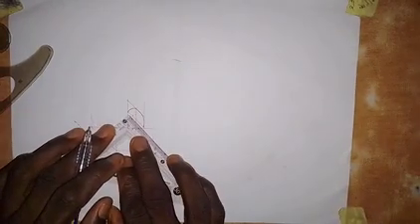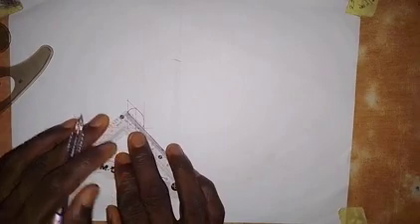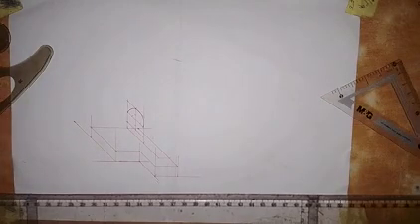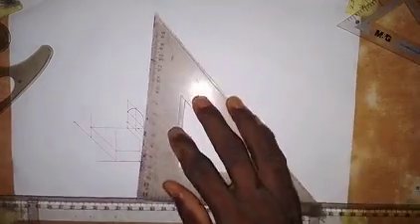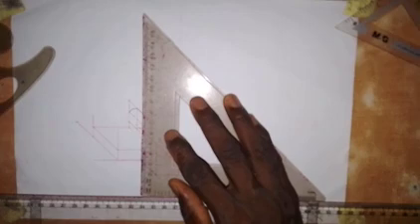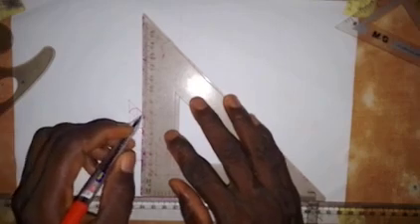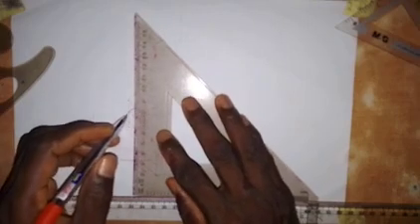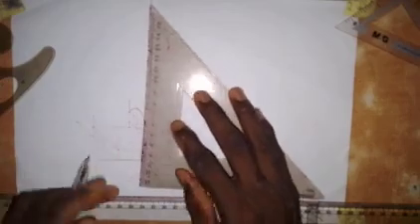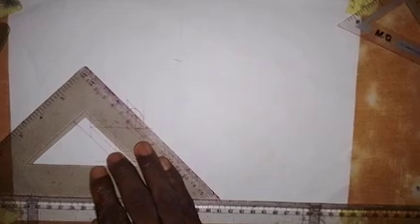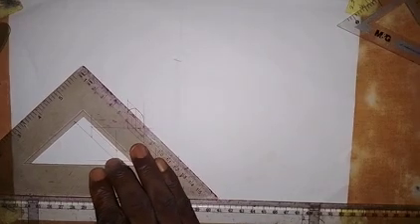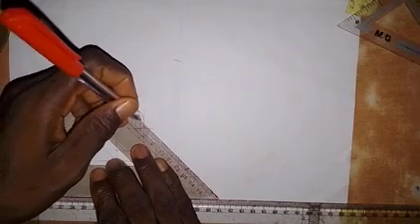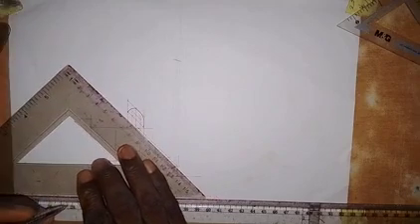Is this 5 millimeters from here? Okay, it is. So I'm going to produce a square on this face. So I'm going to draw a vertical line here, and then a vertical line here. Then with 45 degrees, I will draw this line, and I'll also draw this line.